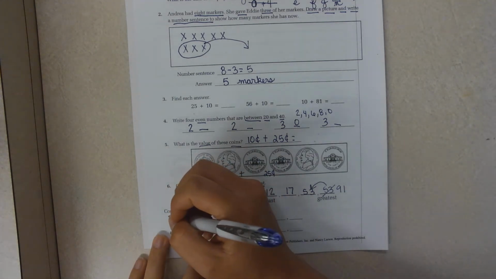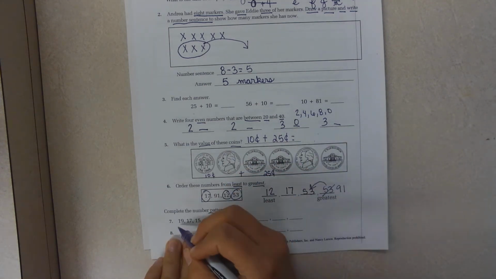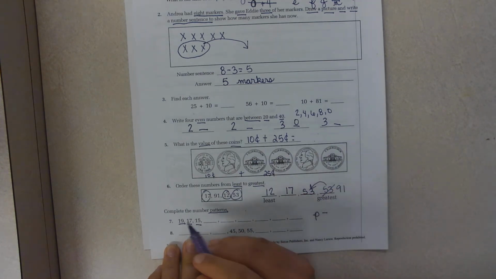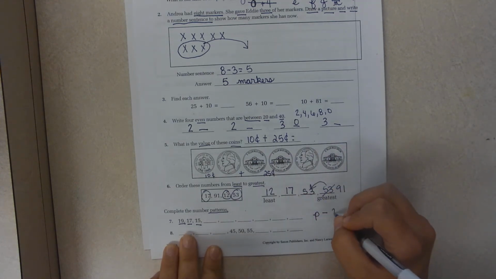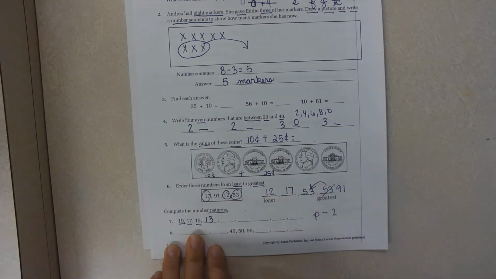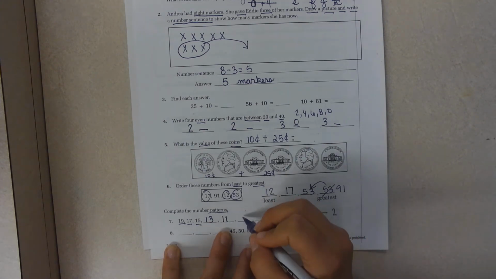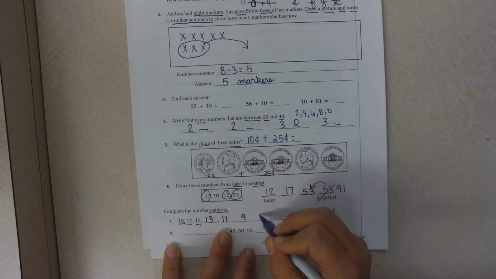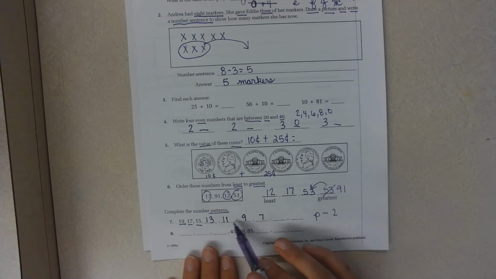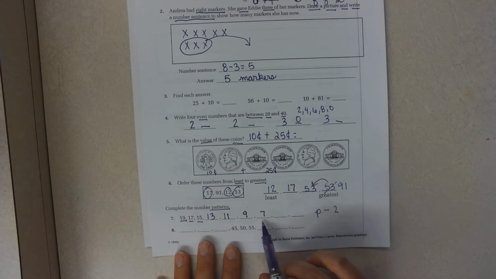Now, thank you. Complete the number patterns. The pattern is 19, 17, 15. Well, I know they're getting smaller and they're going by twos. So 15 minus 2 is 13. 13 minus 2 is 11. 11 minus 2 is 9, 7. I'll let you finish this out, but I want to point out all of these numbers are odd. These are all odd numbers.